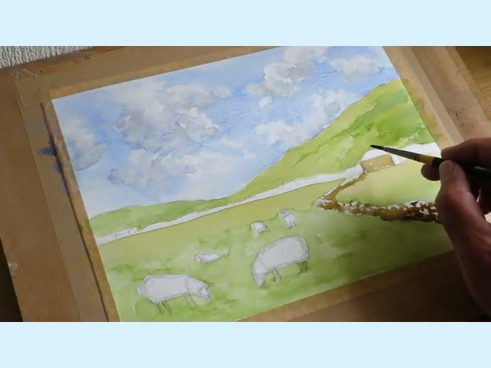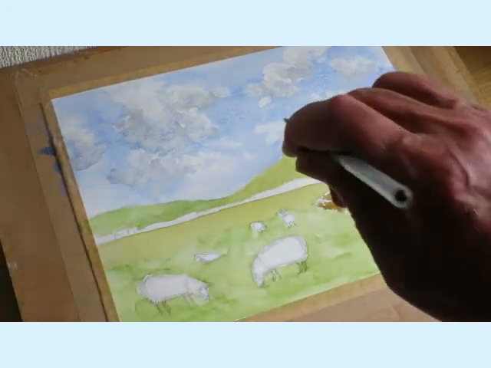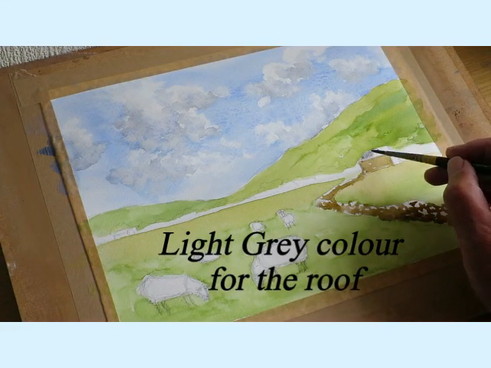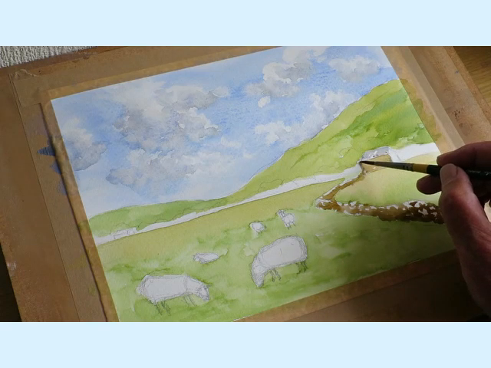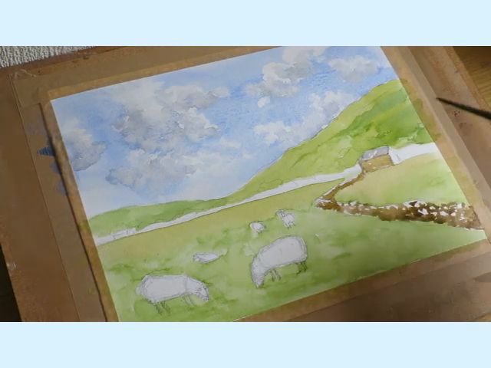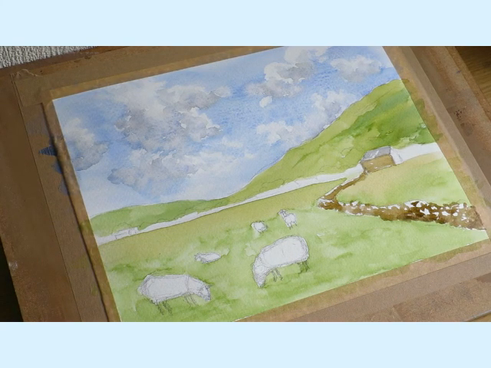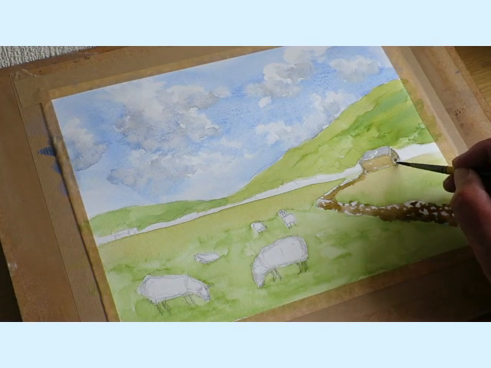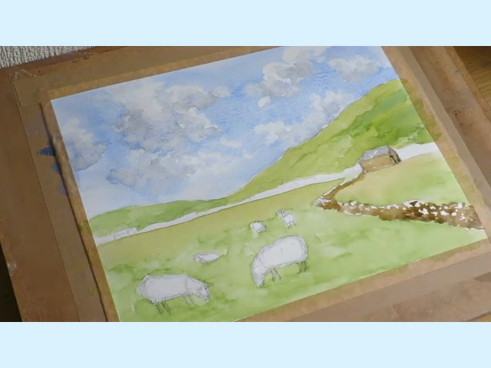Right, I'm just adding a bit of colour to the roof here. It's like the sun's coming from this side, so it's a pale grey colour. And I'm just going to make the front of this barn slightly darker. Right, that'll do.